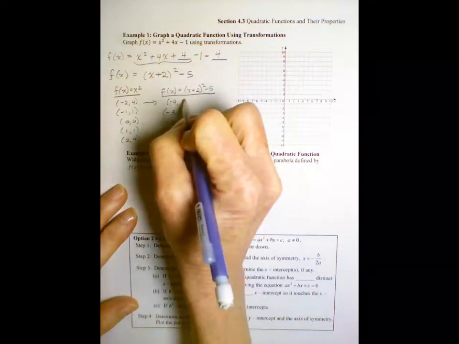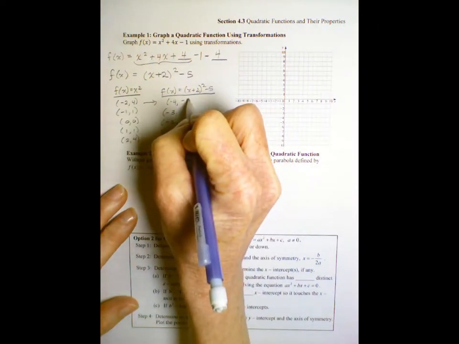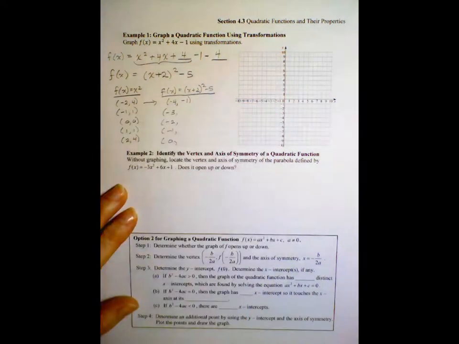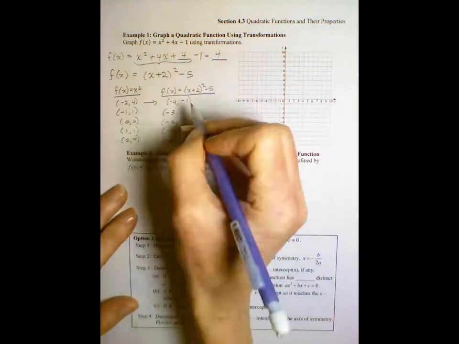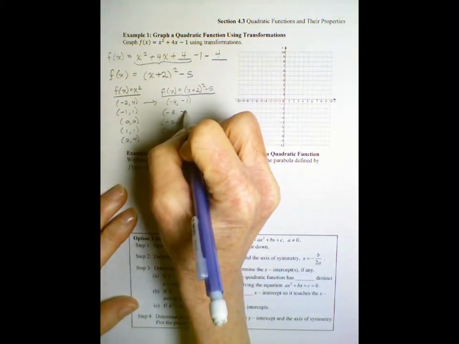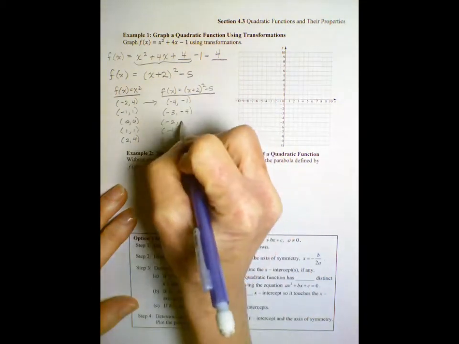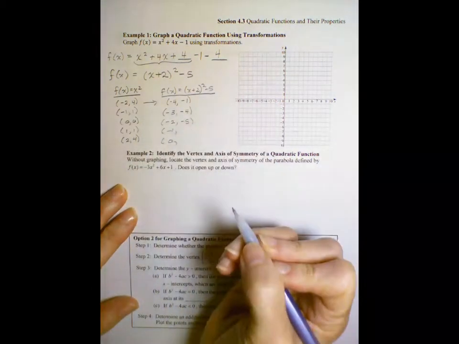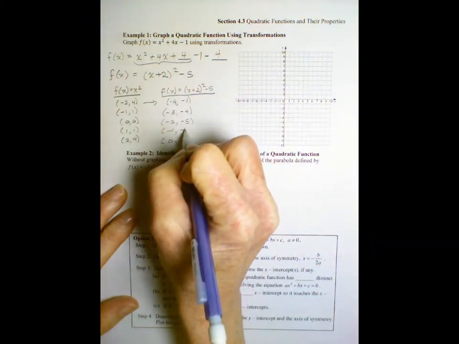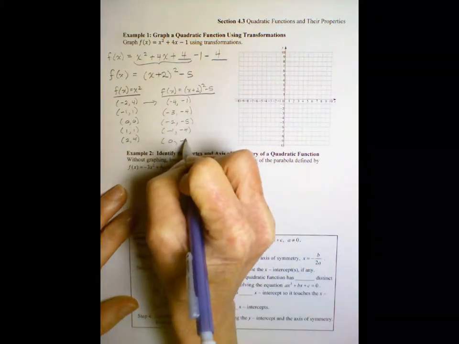4 minus 5 is -1. And 1 minus 5 would be what? -4. And 0 minus 5, -5. And 1 minus 5, -4. And 4 minus 5, -1.